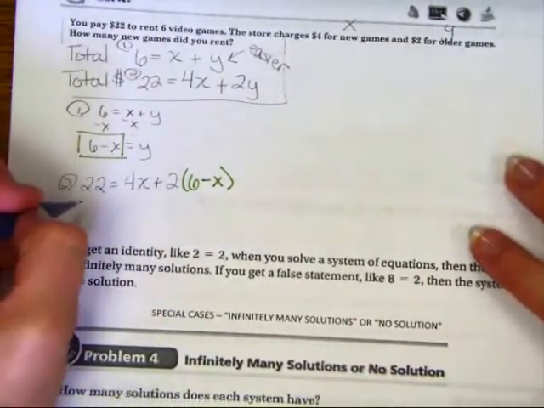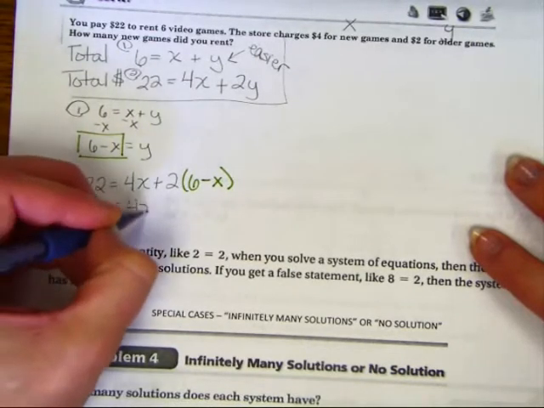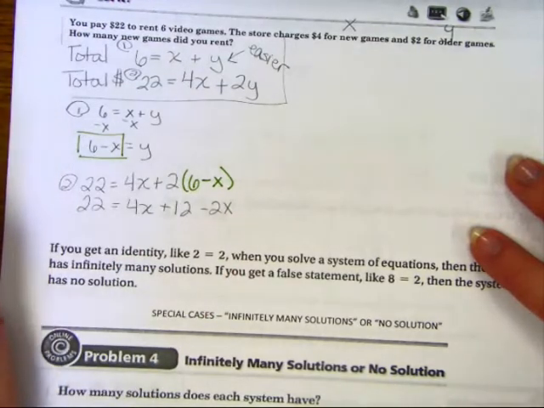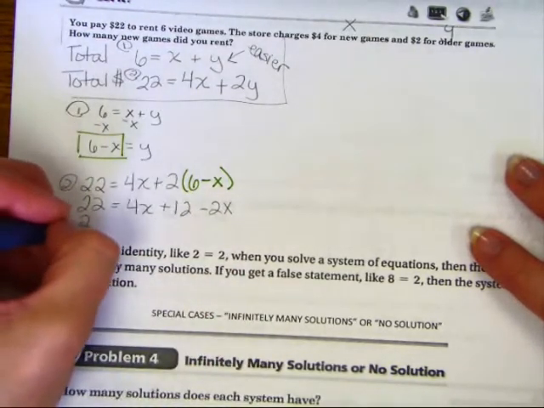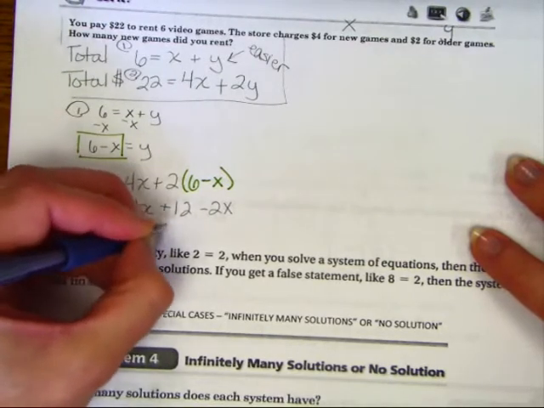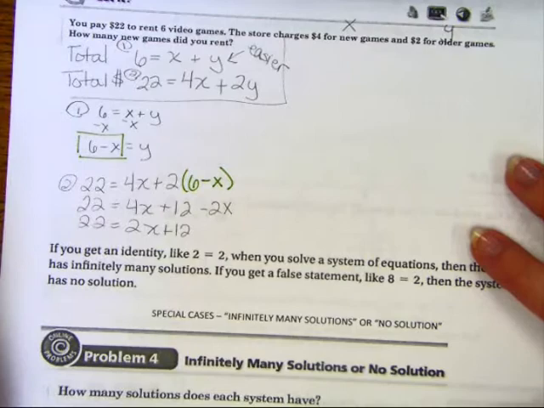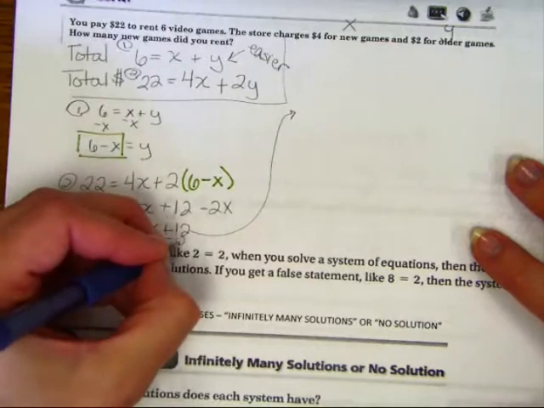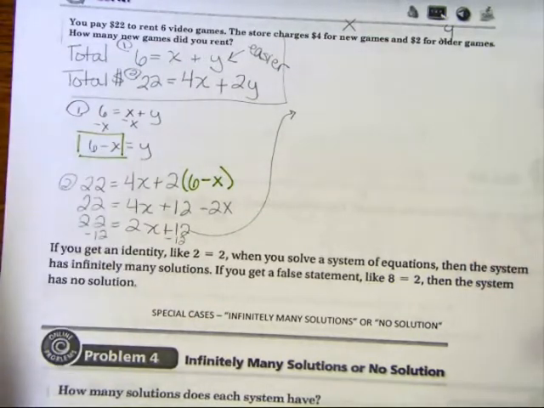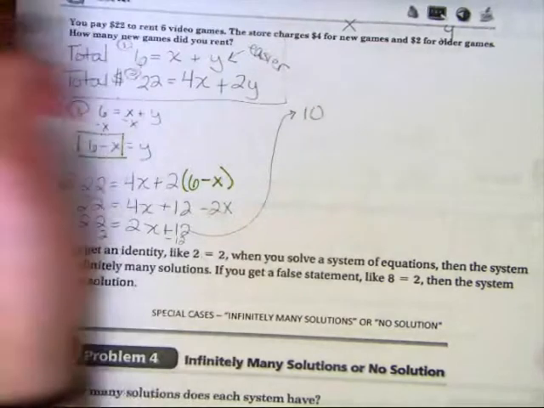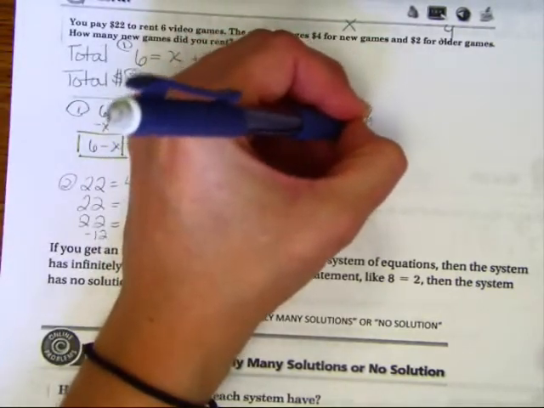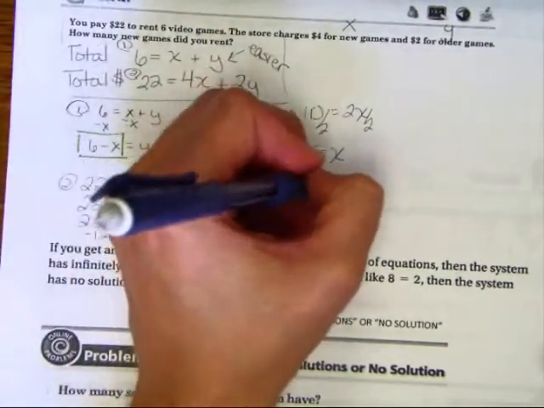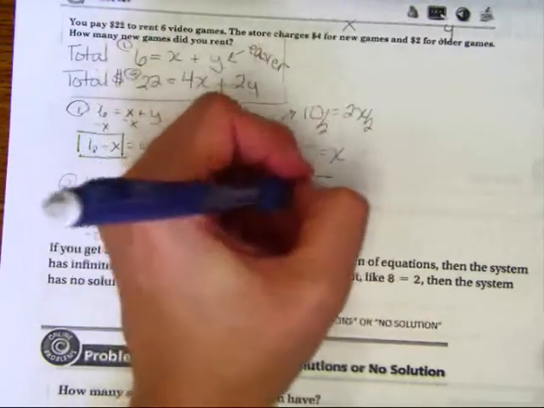Now we solve it like a basic equation. 22 equals 4x plus 12 minus 2x. I use that word that sounds like distribute. Very good. And then I get 22 equals 2x plus 12 when I combine my like terms. I am running out of room, so I'm going to draw an arrow so I don't get too lost. And I need to minus 12 from both sides. When you minus 12 from both sides, you get 10 equals 2x. And when you divide by 2, you get 5 equals x. Remember, please, that 5 equals x means that that is the number of new games.